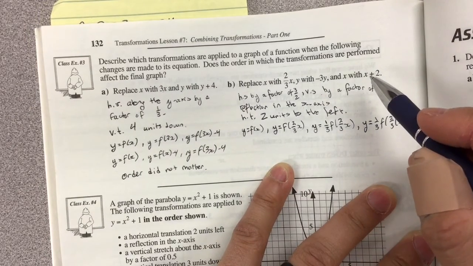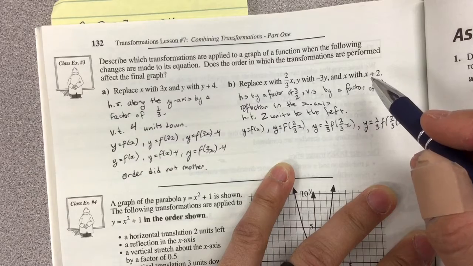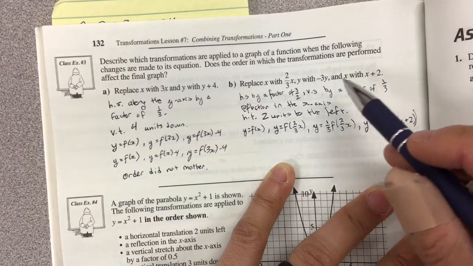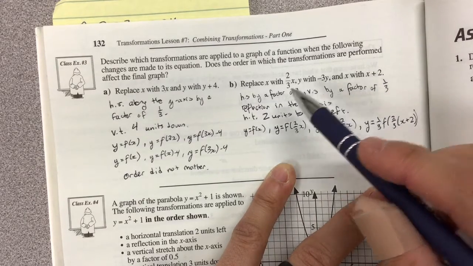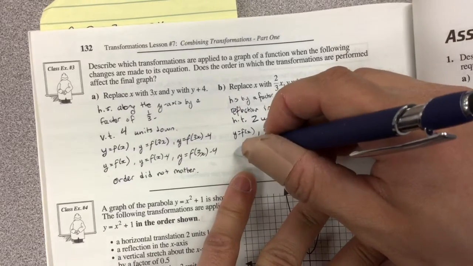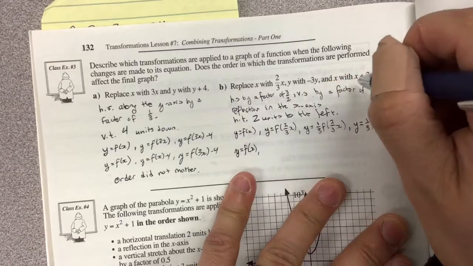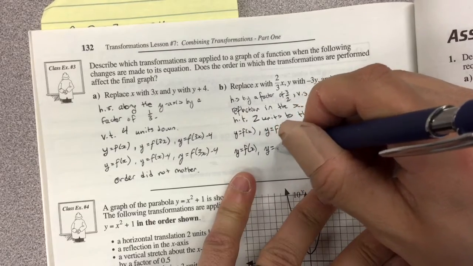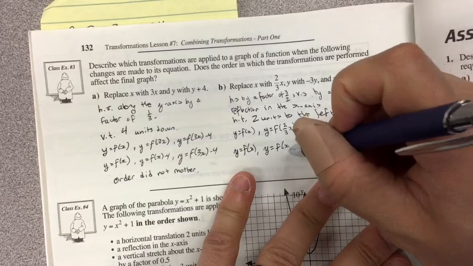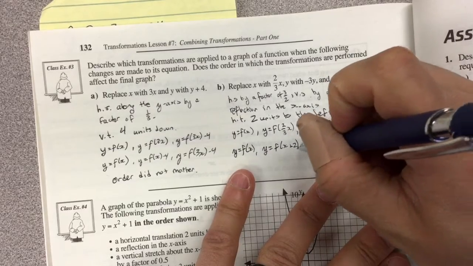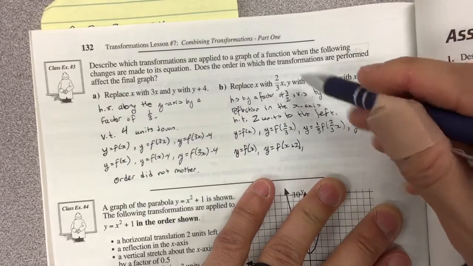Next, I'm going to insert my transformations backwards. So first I'll do x plus 2, and then I'll do my reflection and vertical stretch, followed by my horizontal stretch. So first of all, I have y is equal to f of x, which if I do it backwards would then be y is equal to f of x plus 2, followed by my vertical stretch.